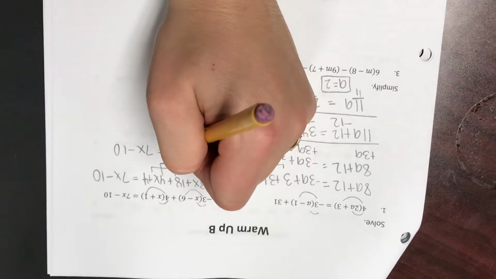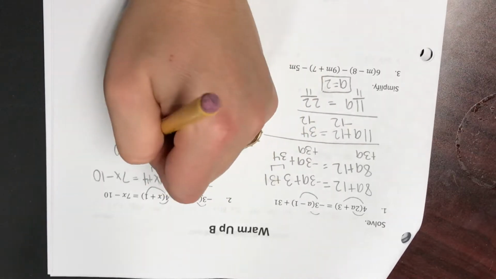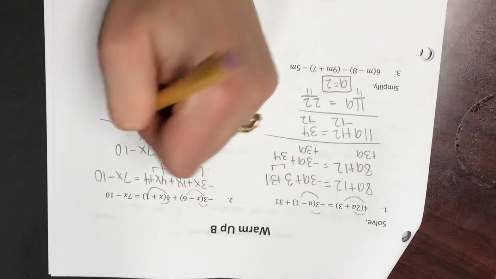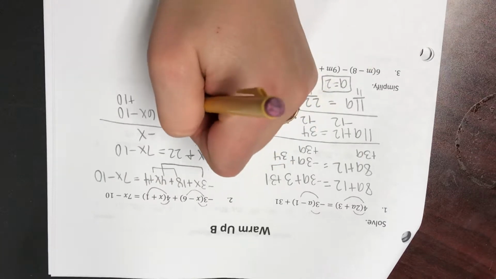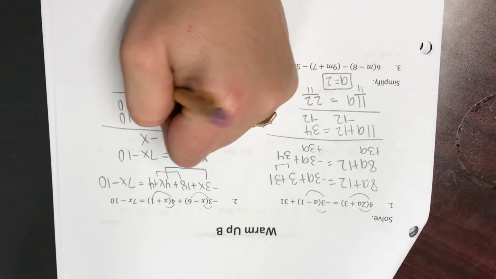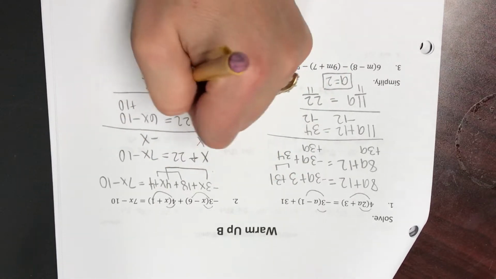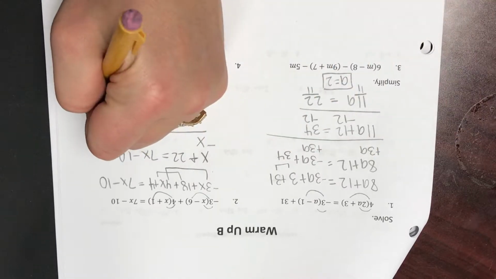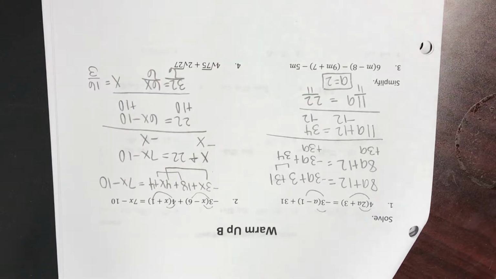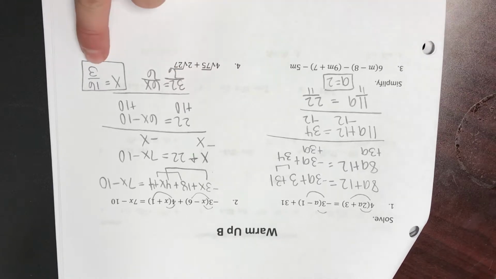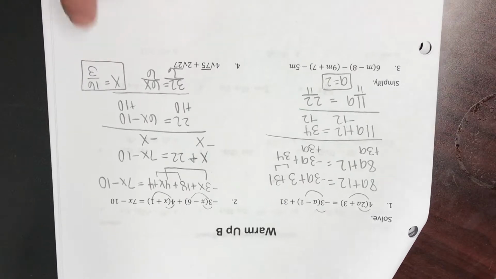I'm going to subtract x, 22 equals 6x minus 10, plus 10, plus 10, 32 equals 6x, divide by 6, divide by 6, x is going to equal 16/3. Because this would result in a decimal, I would like to keep this as a fraction value so that it can be written as a specific value.